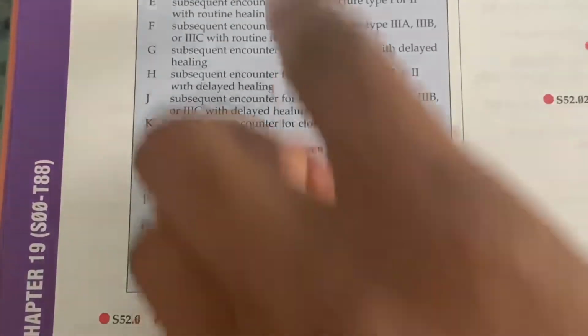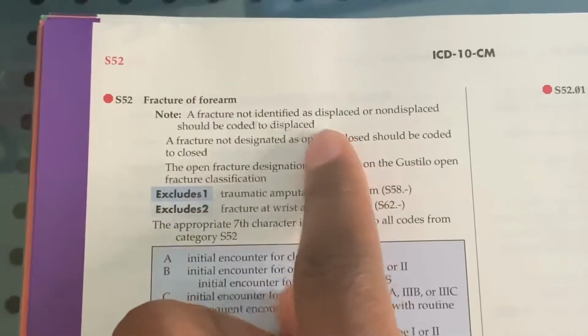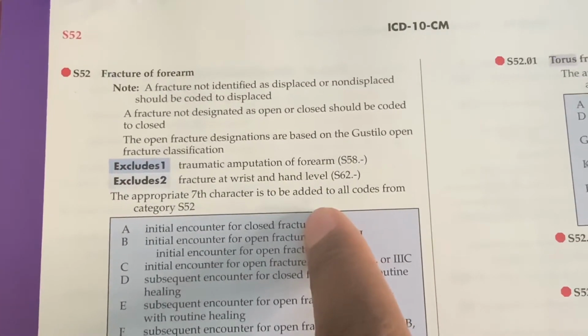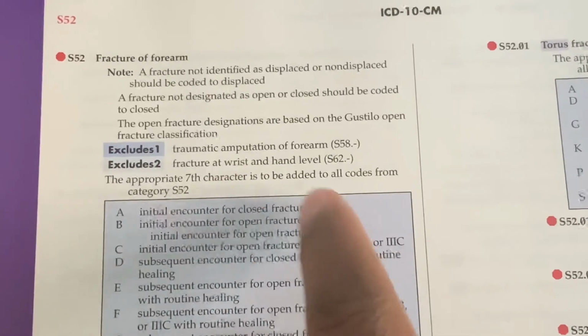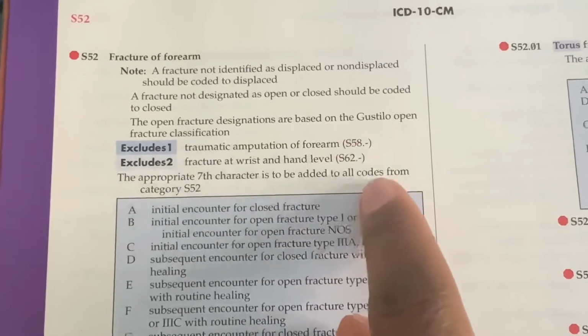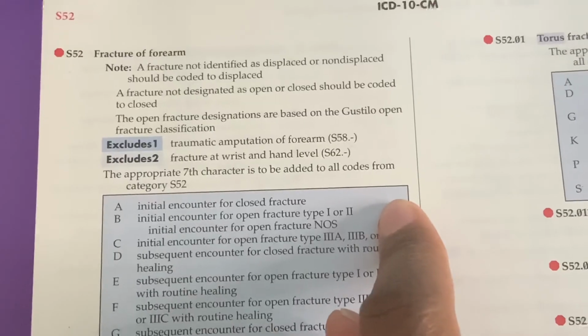So this is how you would use the tabular to verify the code as well as reference the instructional notes. Follow those steps when you are coding, so the 8 steps that were identified in the lecture, to make sure you're landing on the correct code and coding it to the highest level of specificity.